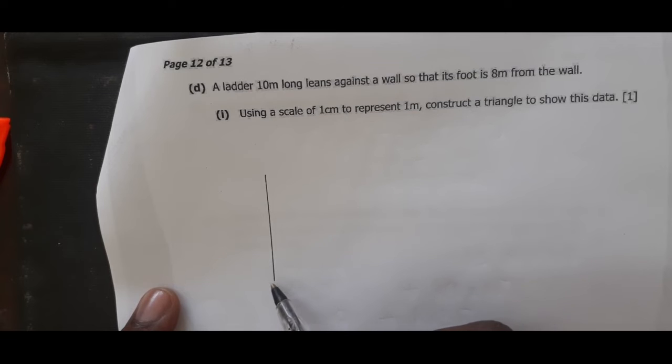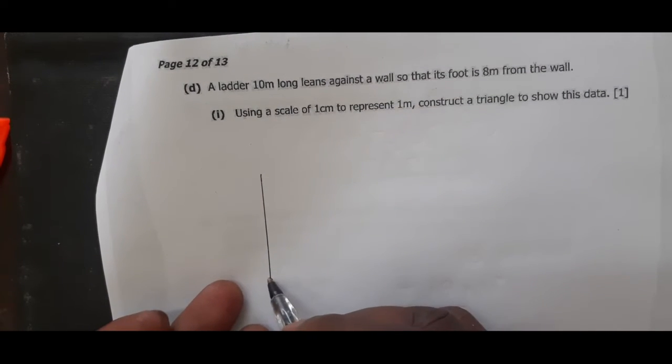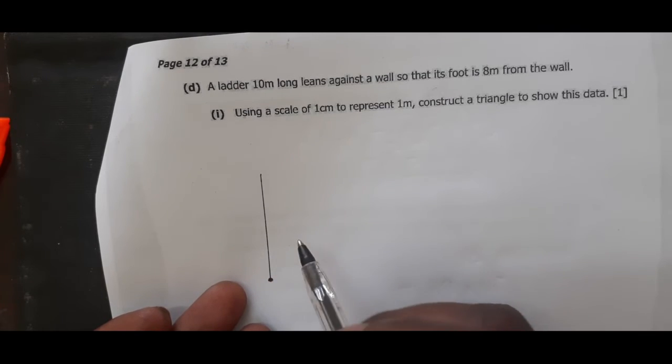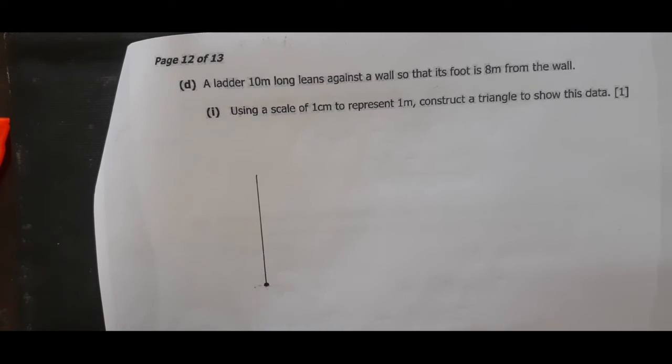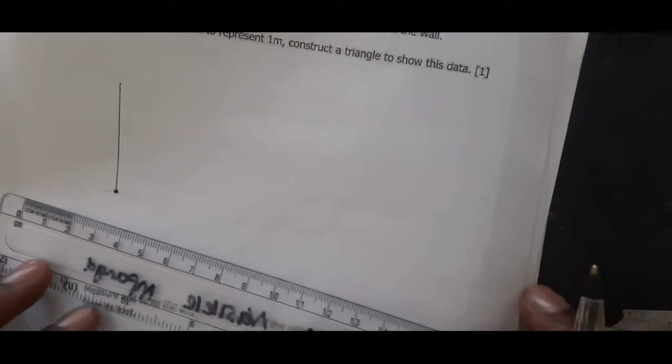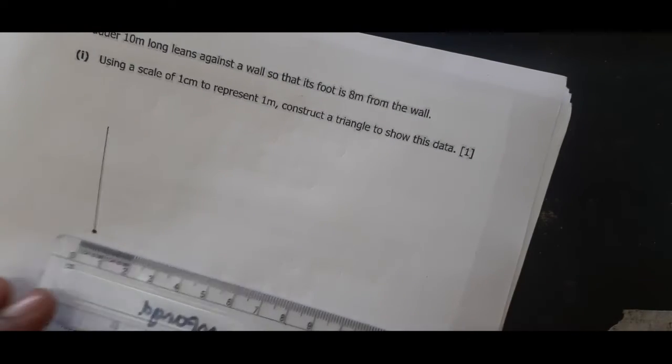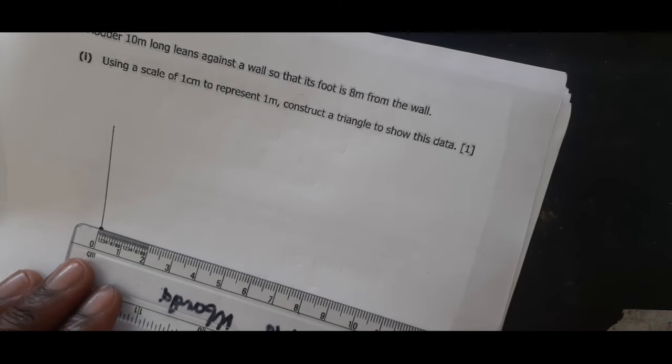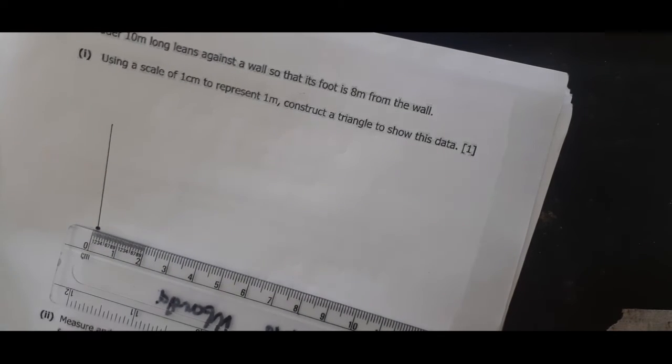So from this wall, I'm going to measure now the foot of the wall. This is like the bottom part of the wall, where the ground is. So I'm now going to measure 8 centimeters here.